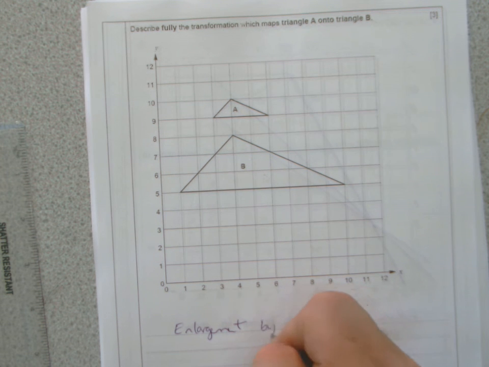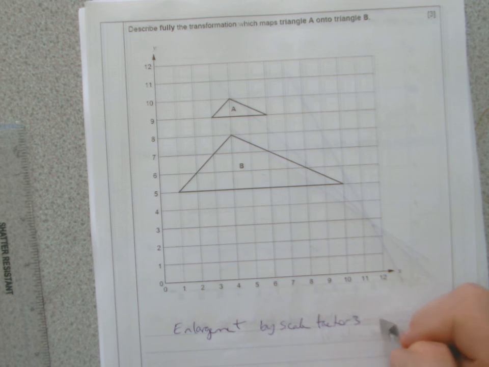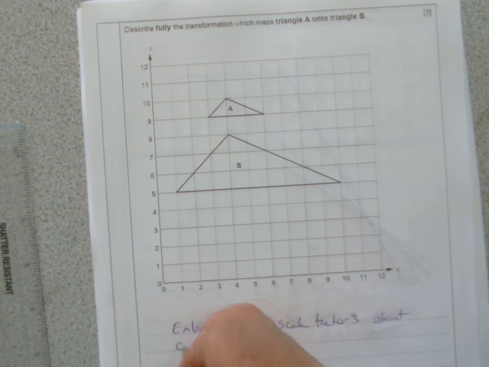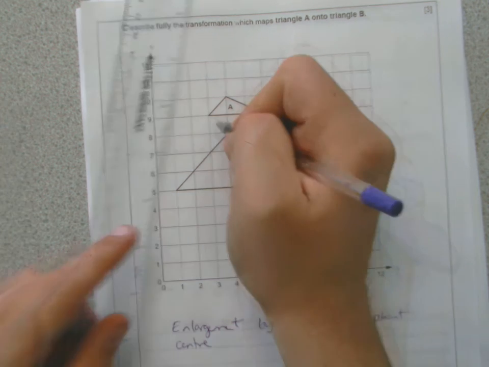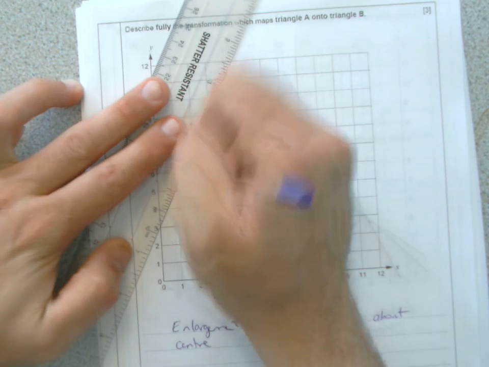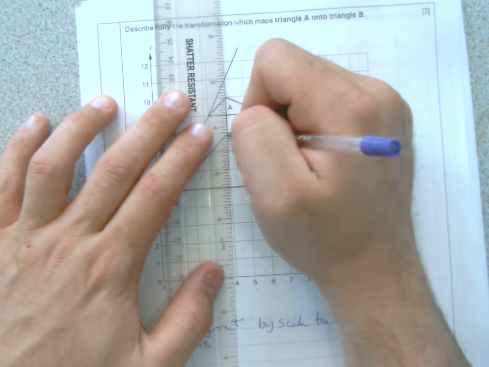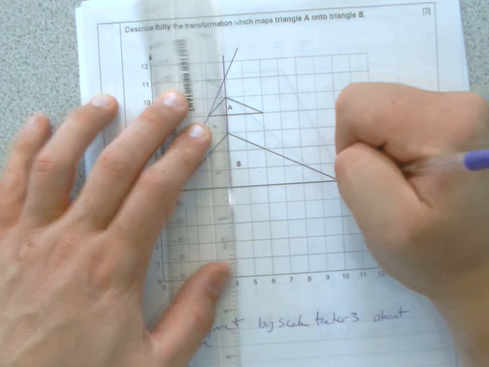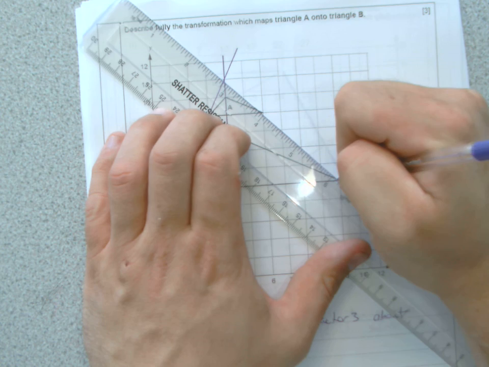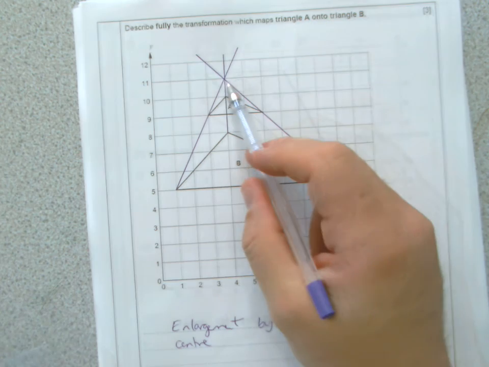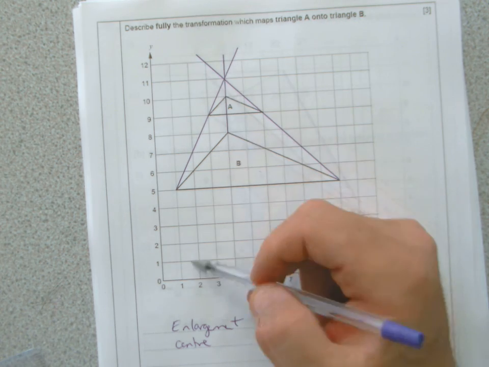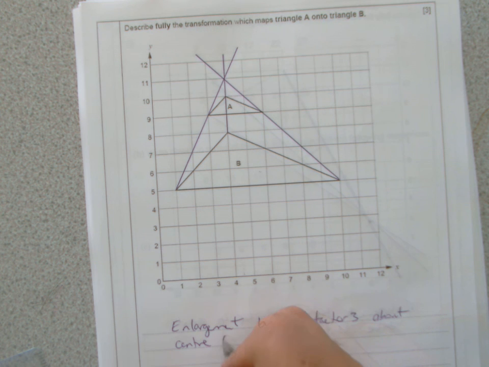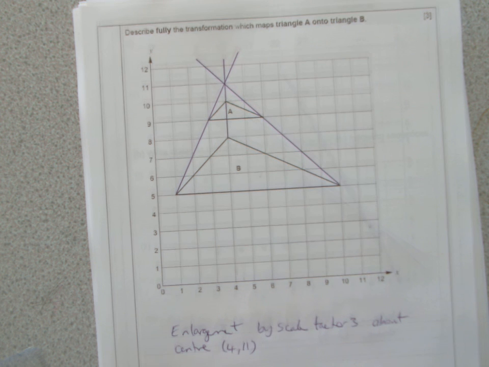You say, by scale factor 3, because it's got 3 times bigger, about centre. Let's get the centre, join these up. Join the corner points, and this one I've done a better job at than the last one, I think. You can see clearly the centre is that point there. So across 4, up 11. And we've done that one.